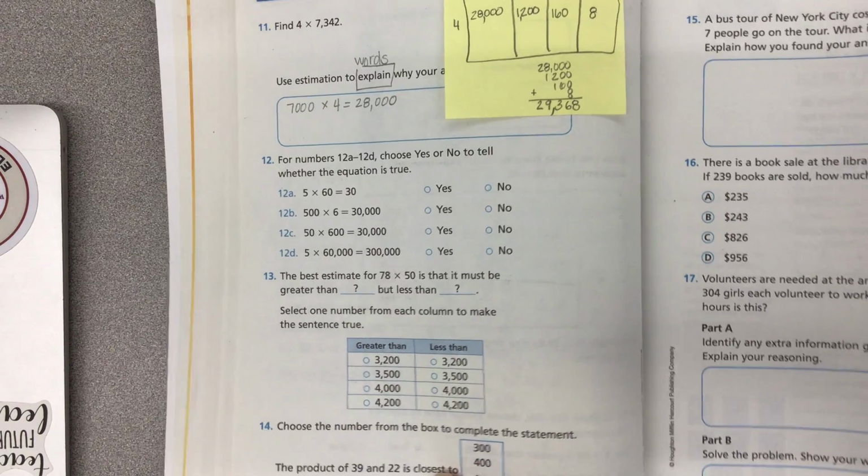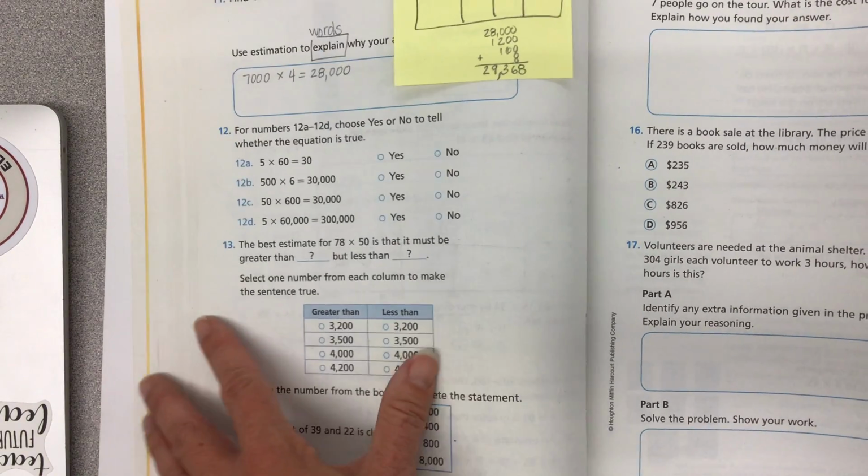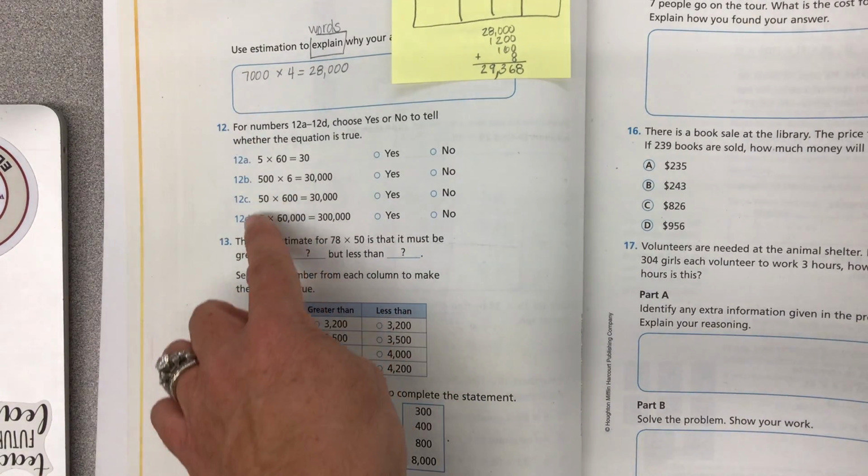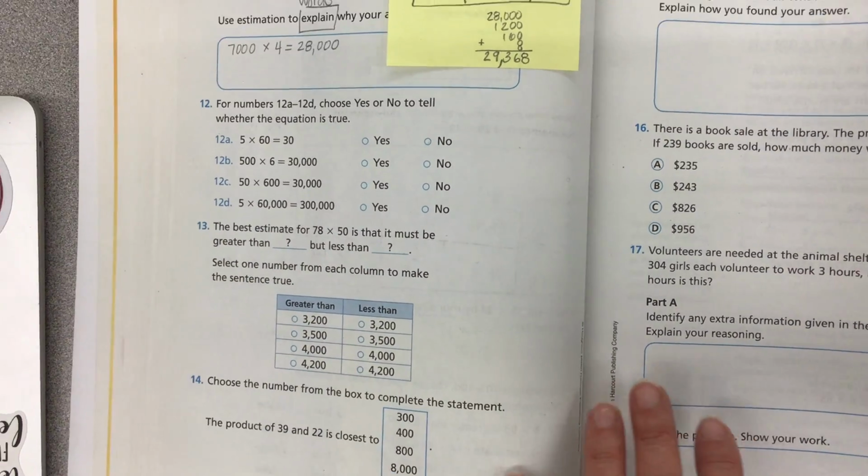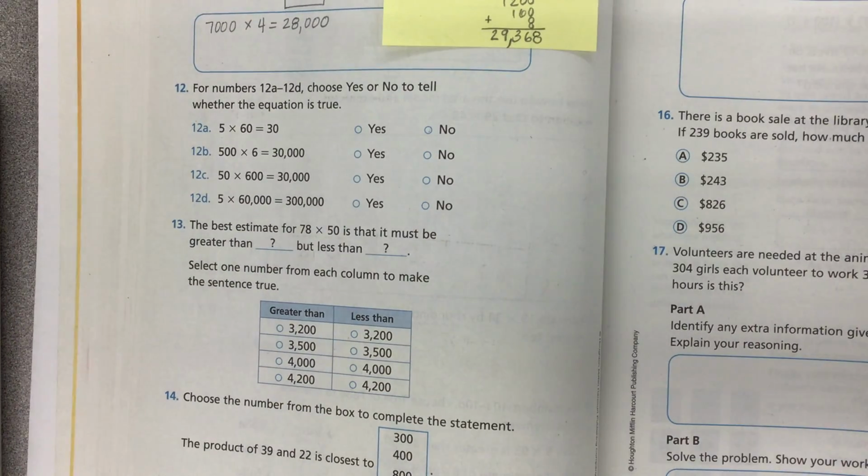I'm going to give you a few moments to look closely at number 12, 12A, B, C, and D, and think about those answers. Ready? Go. And we'll talk about it. Okay, well, first of all, 12A is definitely not correct.